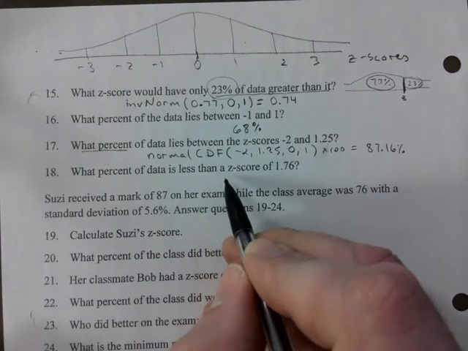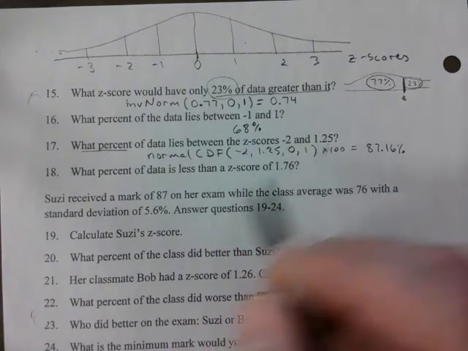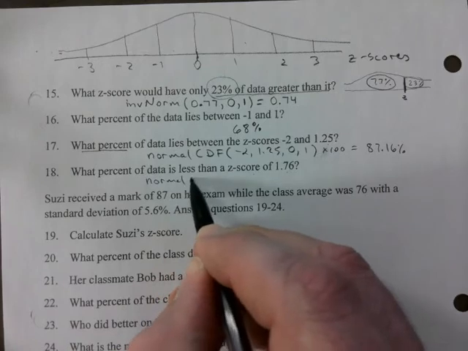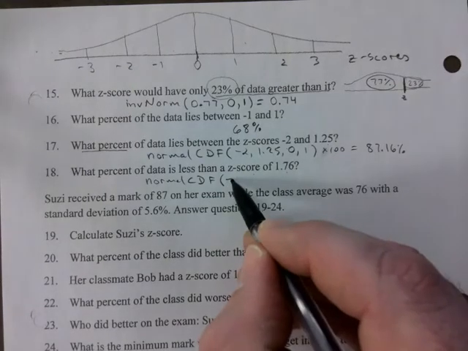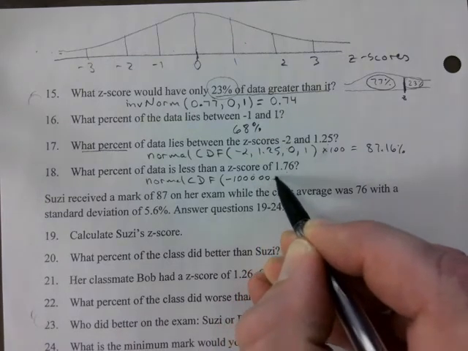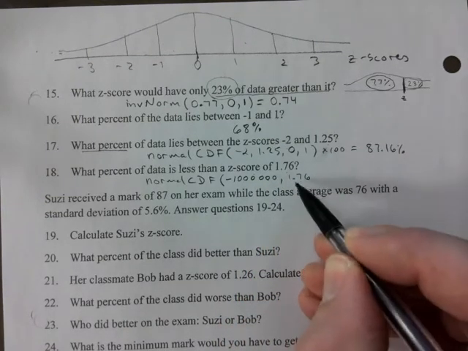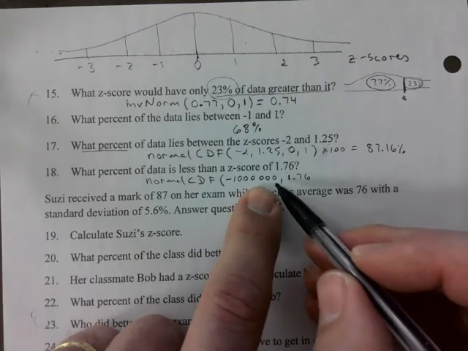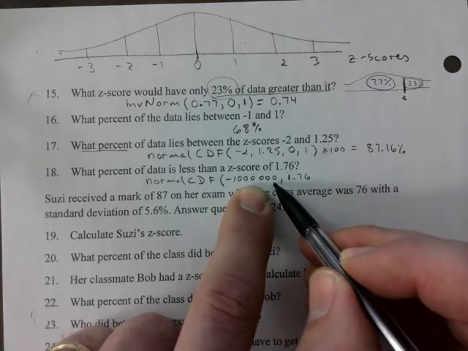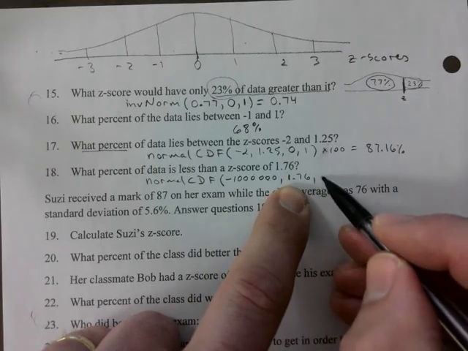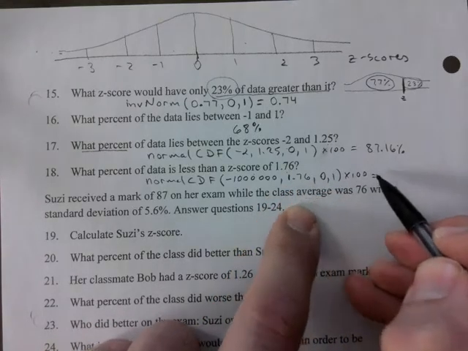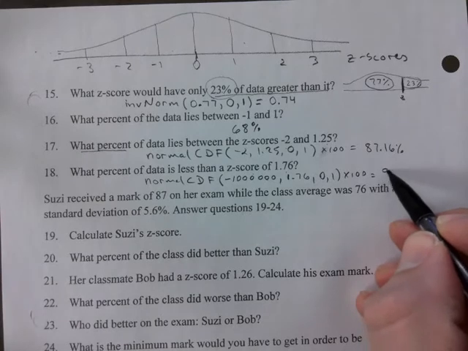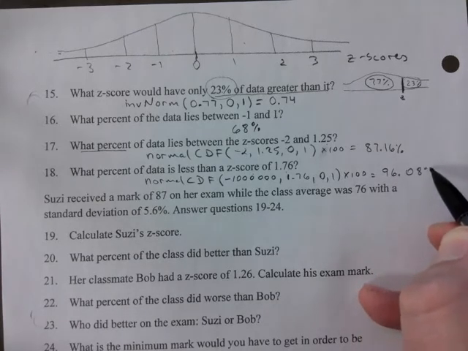What percent of data is less than a z-score of 1.76? Normal CDF. Another way of putting it is 1.76 or lower. So we're going to make the lower bound really low, almost going to negative infinity. That's what we're saying there. And up to 1.76, with 0, 1 as our mean and standard deviation, and we get 96.08%.